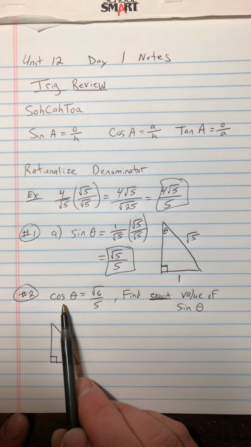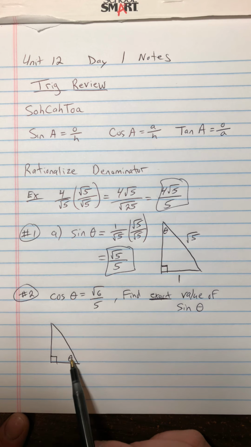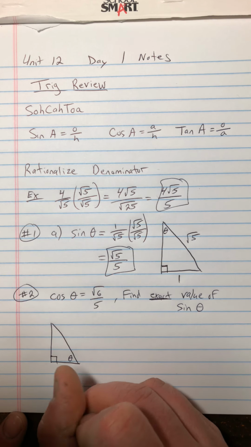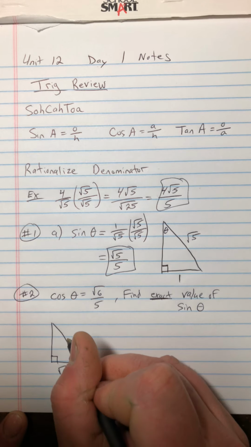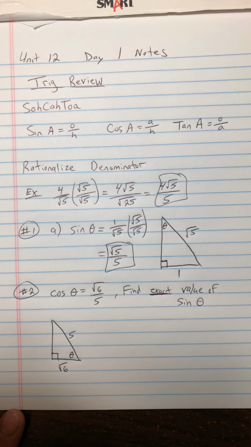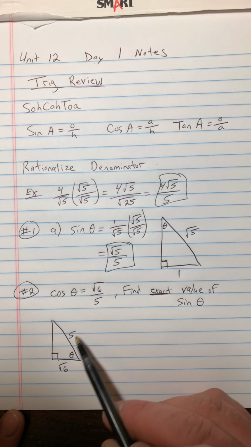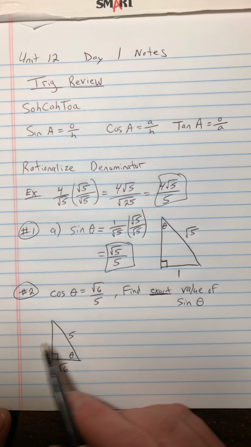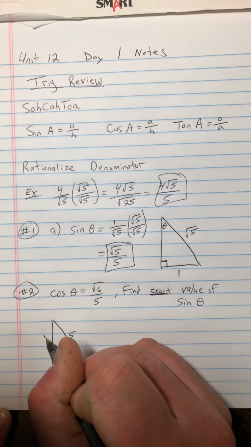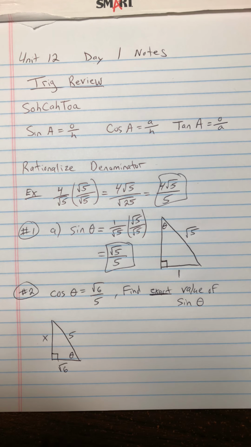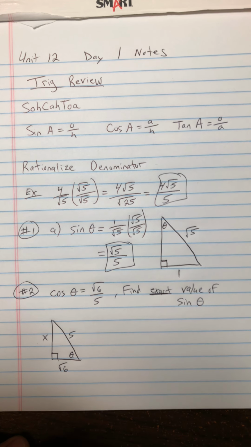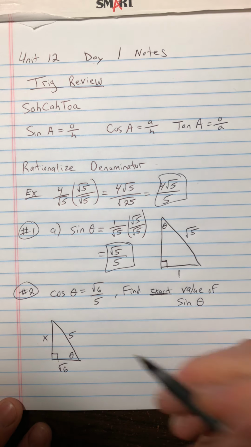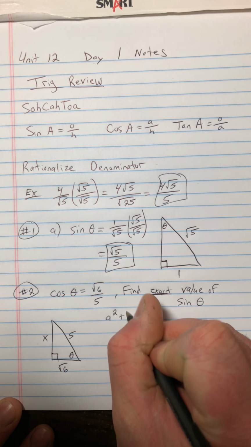Cosine of this angle is radical 6 over 5. Cosine is adjacent over hypotenuse. So adjacent to this angle would be radical 6. Hypotenuse would be 5. They're saying use that to find the exact value of sine of theta. Well, theta is still here. Sine is opposite over hypotenuse. So you need to find that missing side length. Nothing you haven't done before in geometry class. How do you find this? You can do it a bunch of different ways. You can do Pythagorean theorem because it's a right triangle. So a squared plus b squared equals c squared.